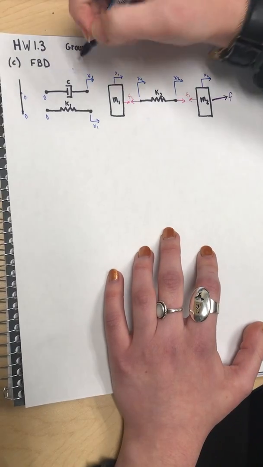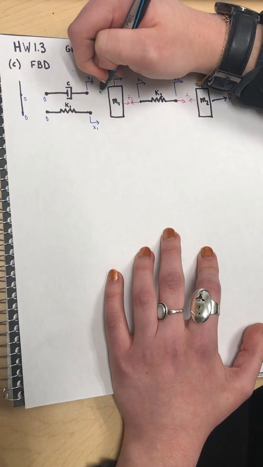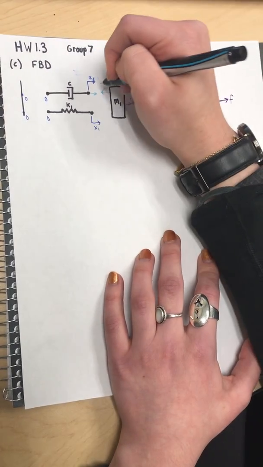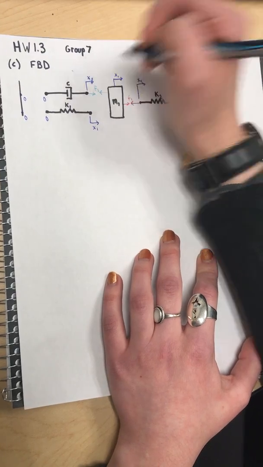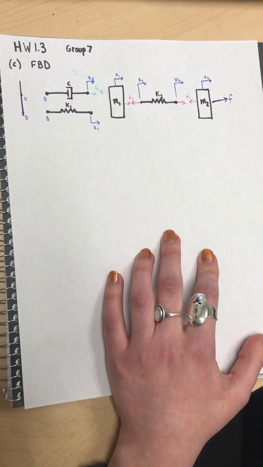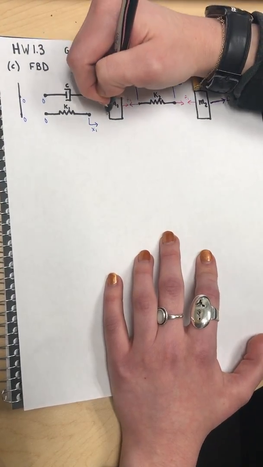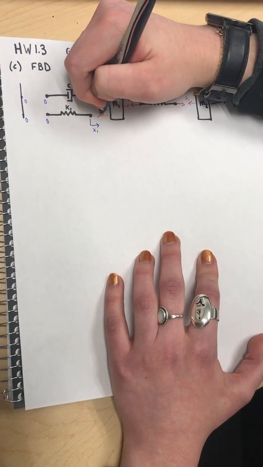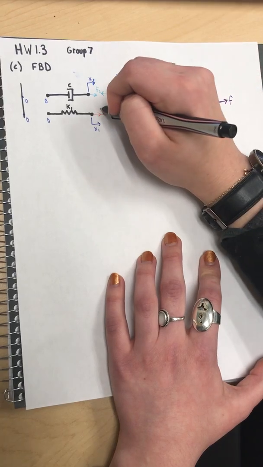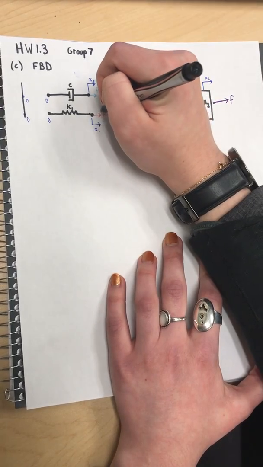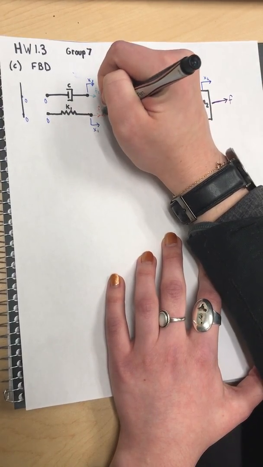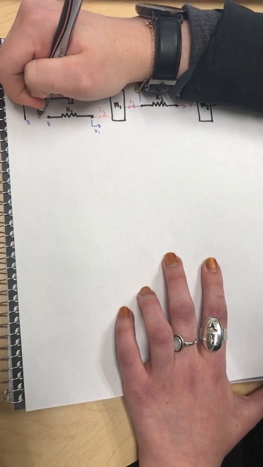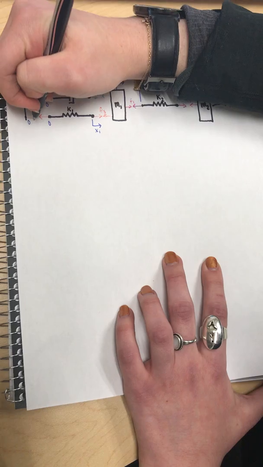Then up here we're going to have F2. And down here, we'll have F3.